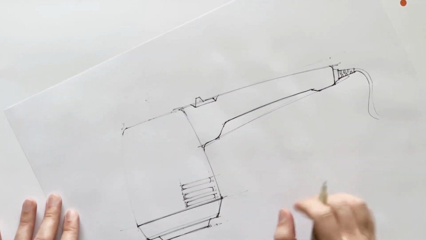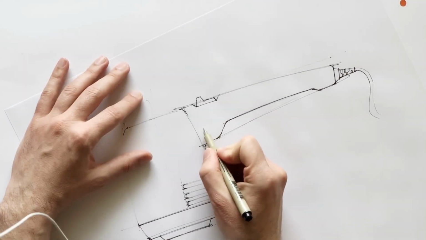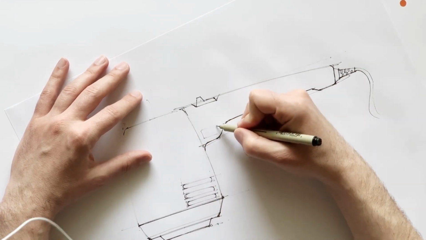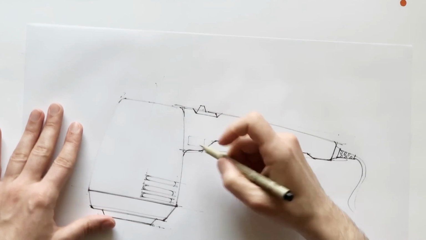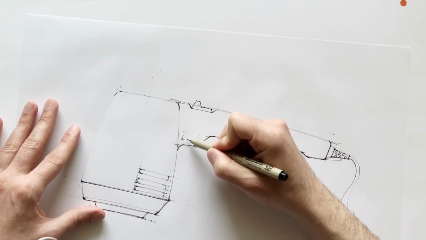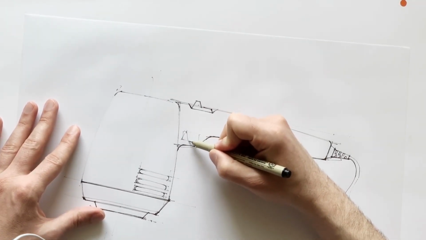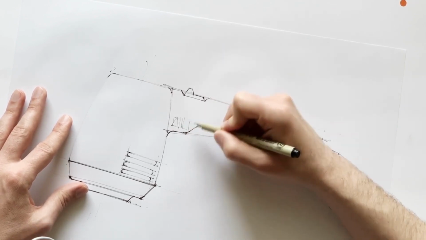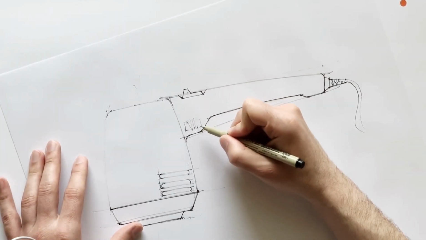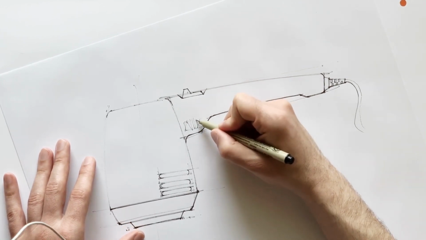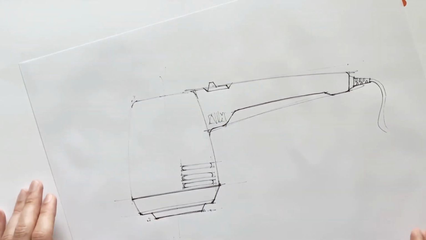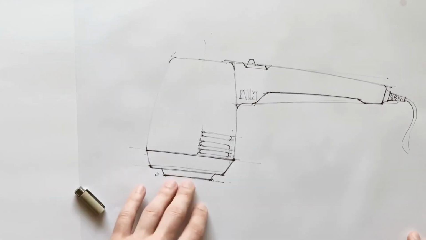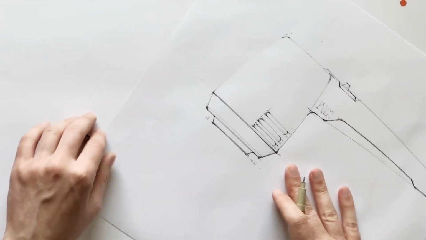What else? We can place a logo here. So I'm going to name it AIM. You can pick any name that you want. And of course the handles.